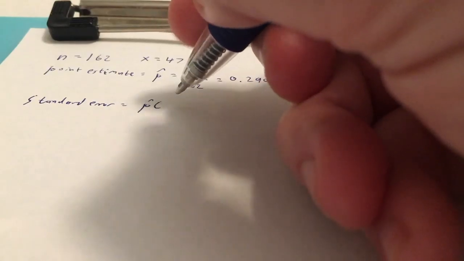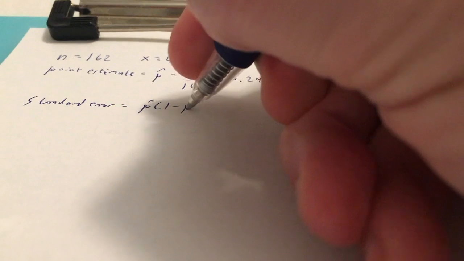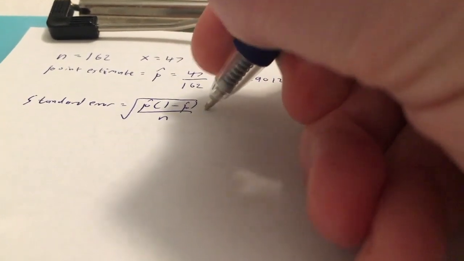So now, the next step is to get the standard error. If you're doing this by hand, the formula is going to be equal to this. You find this quantity here, and then remember to take the square root of it.